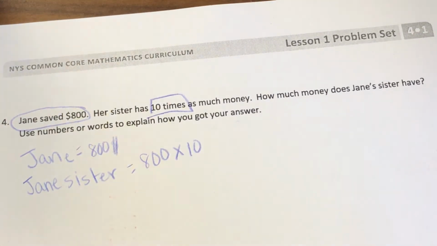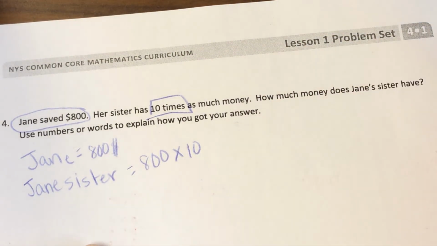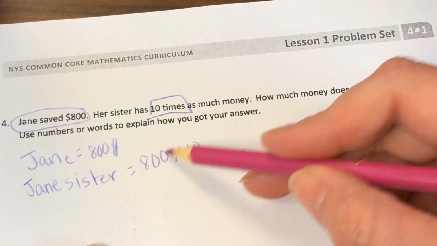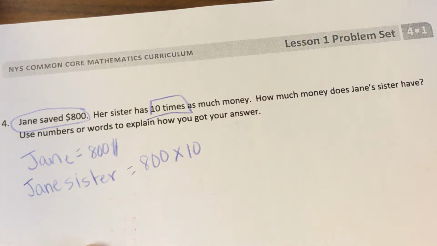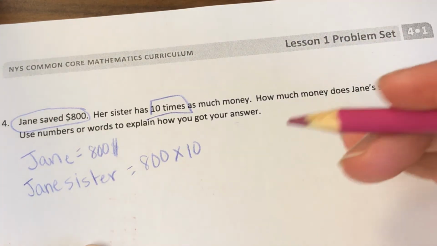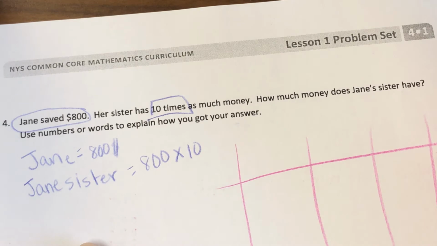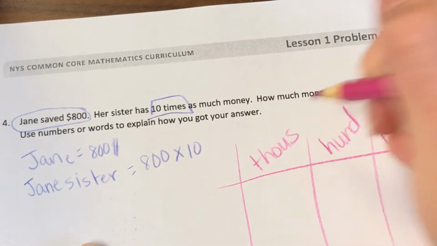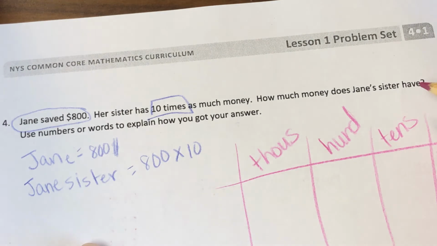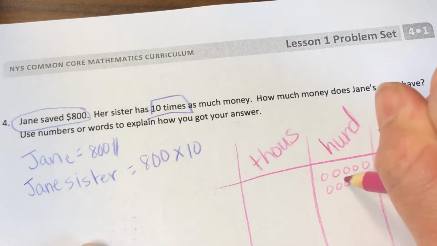So this can be done a couple different ways. I can do the place value chart. I can explain that 800 times 10 means I move one place to the left of my place value chart. I can do multiple ways, but I'm going to stick with the way that we're working right now. So I'm going to go ahead and draw my ones, tens, hundreds, and thousands place value chart. And I'm going to put 8 in my hundreds.